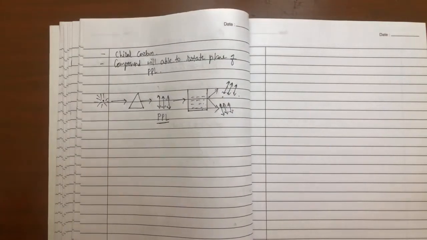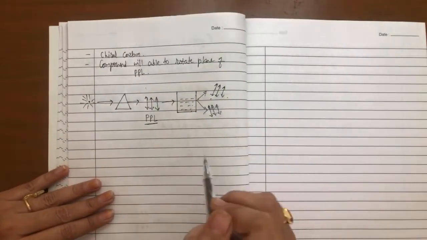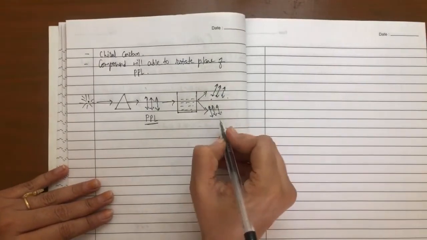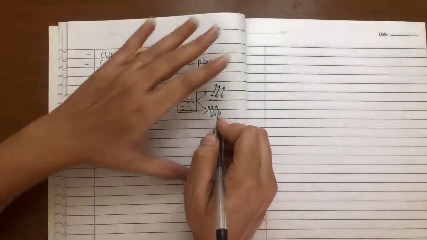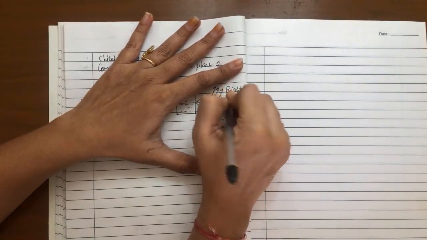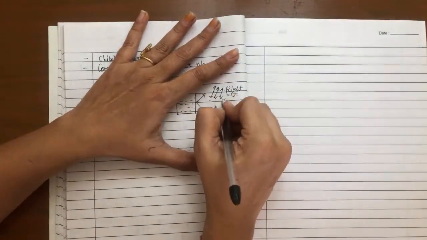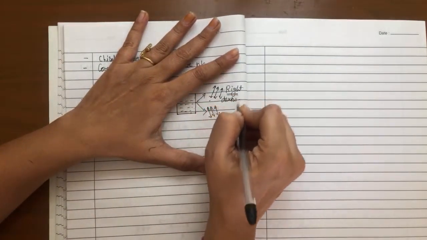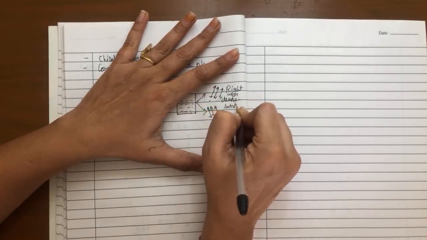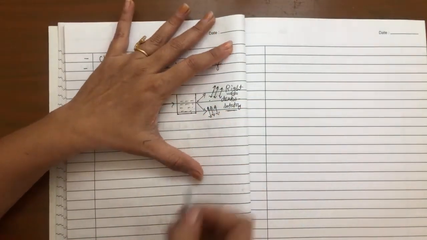Now we have two different directions, and based on them we have two different classes of compounds. The compounds which rotate the plane of polarized light towards the right side are known as dextrorotatory.